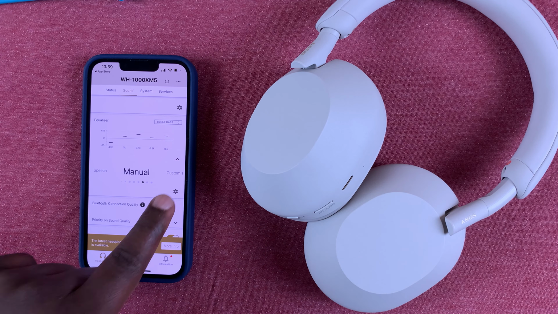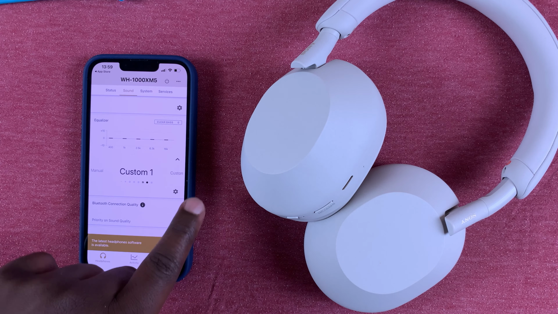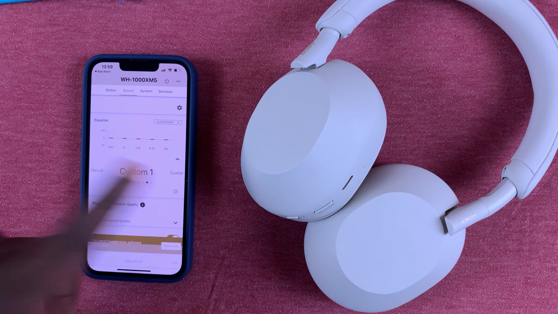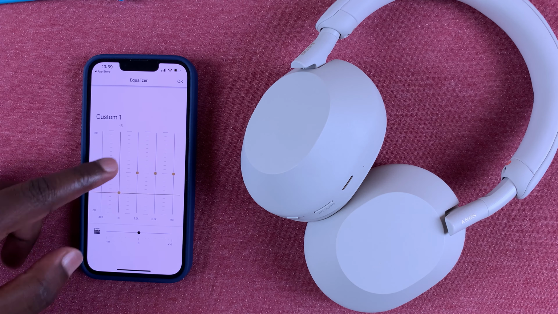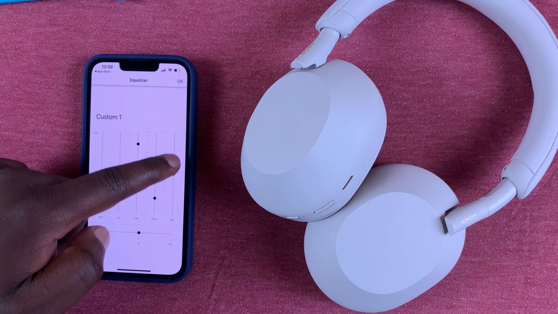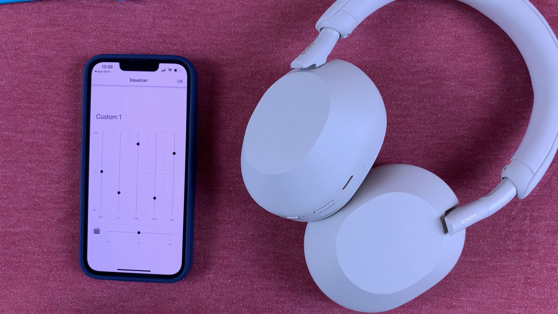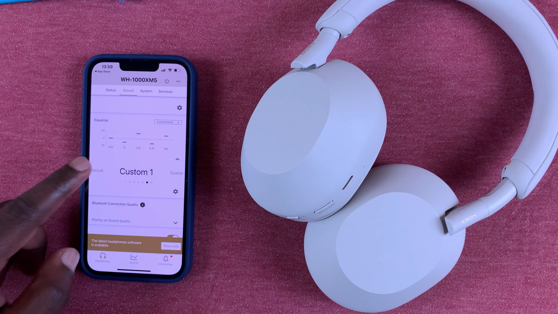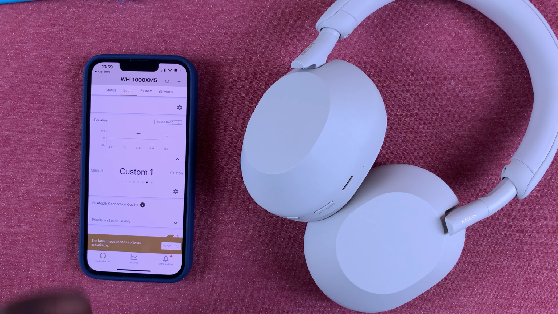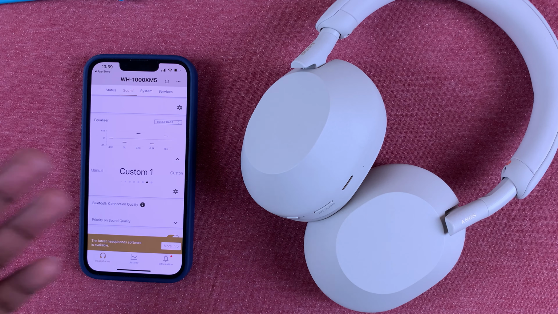Now, also, if you go a little further to the right and go to the custom section, you can create your own custom EQs that are going to be saved, and you won't need to be doing this every single time you come. So once you come to, for instance, custom 1, set your own custom 1 EQ, tap OK, and from now on, every time you come and you want to switch quickly to that custom EQ, you can simply come and enable it from there.